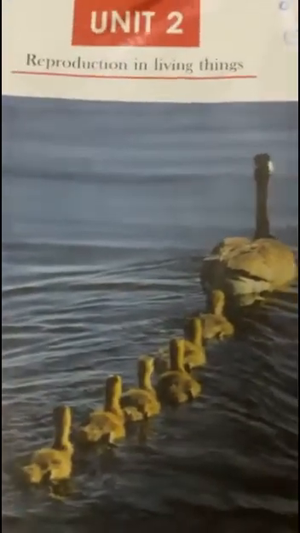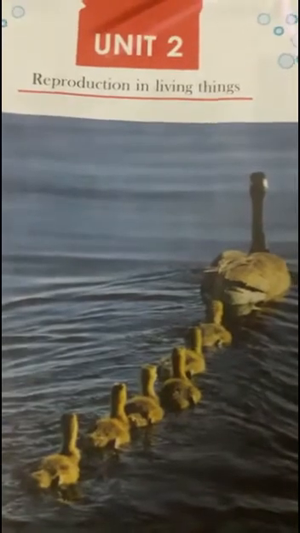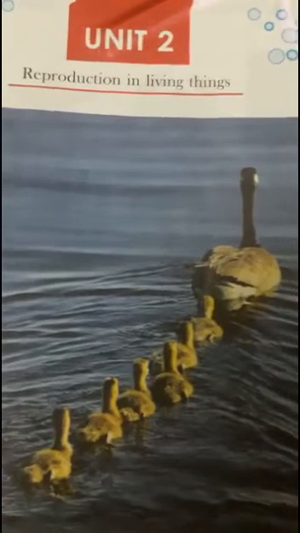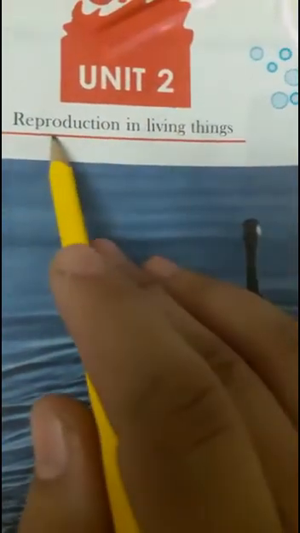Class 5, today we are going to do reading from Amazing Science Oxford book. Dear students, open your books, page number 16. Today we start reading from Unit 2 and the topic name is Reproduction in Living Things.